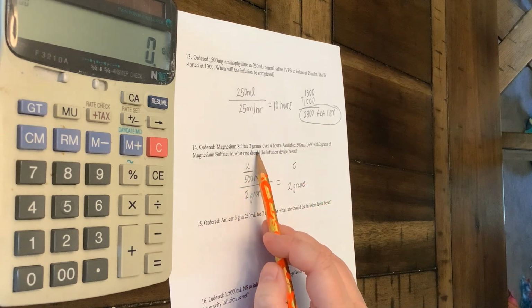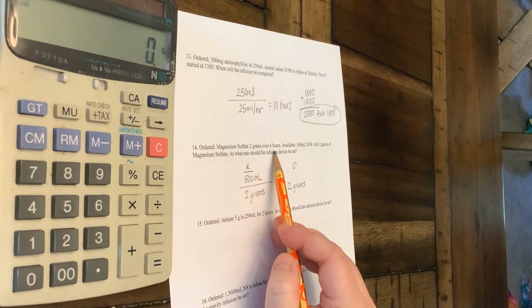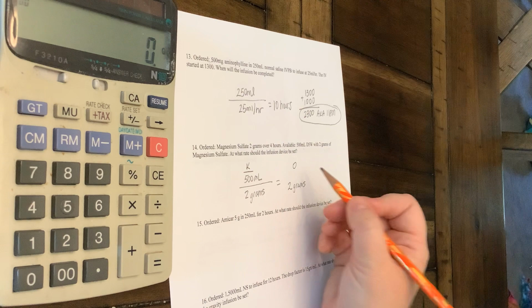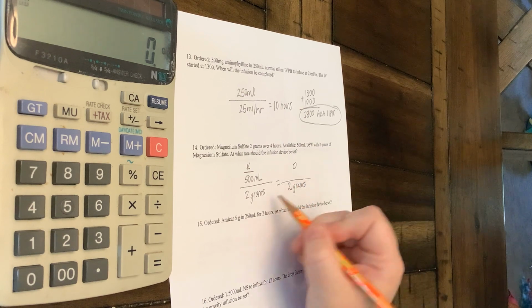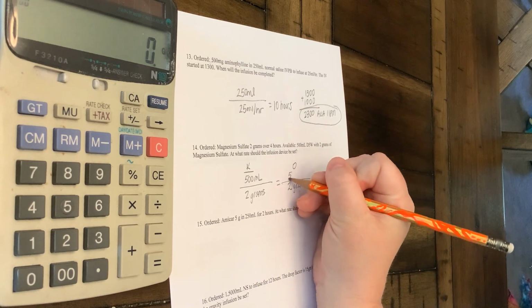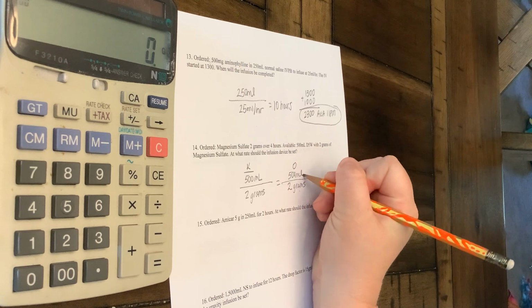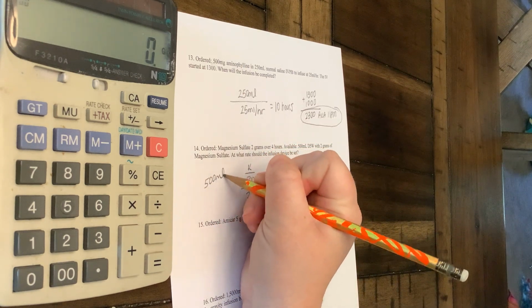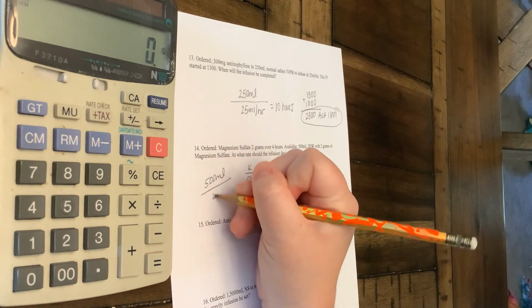Magnesium is ordered 2 grams over 4 hours. No, we just need to do 500 because this would be obvious, right? If it's ordered at 2 grams, we just have to take 500 milliliters divided by 4 hours.